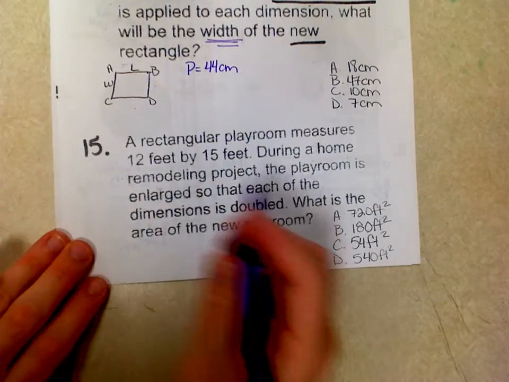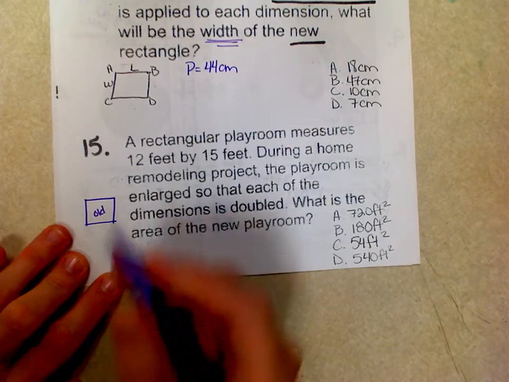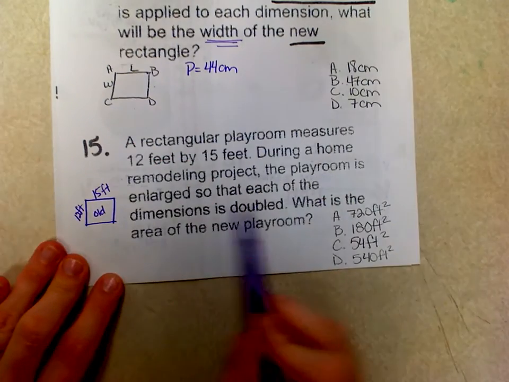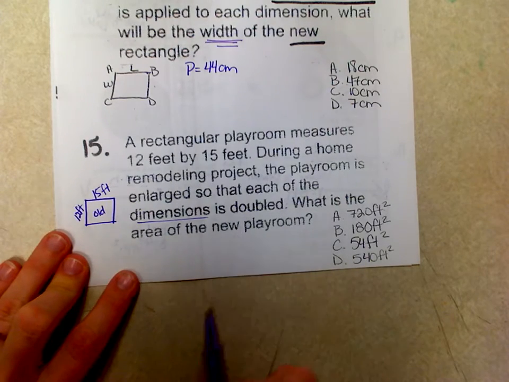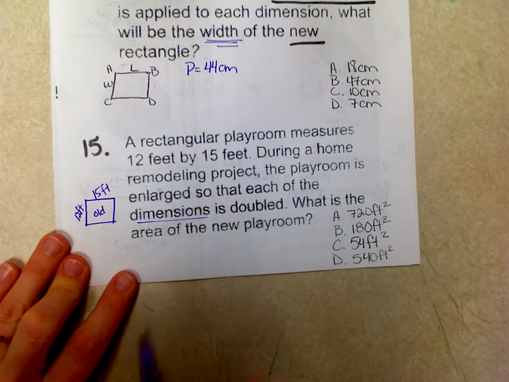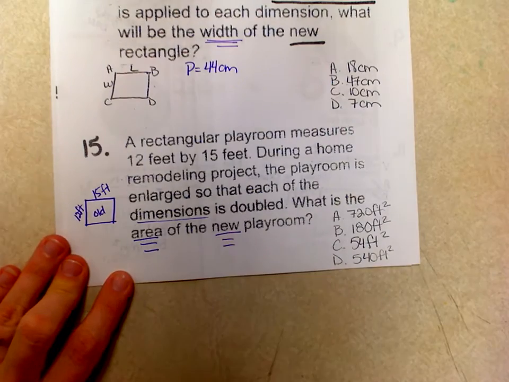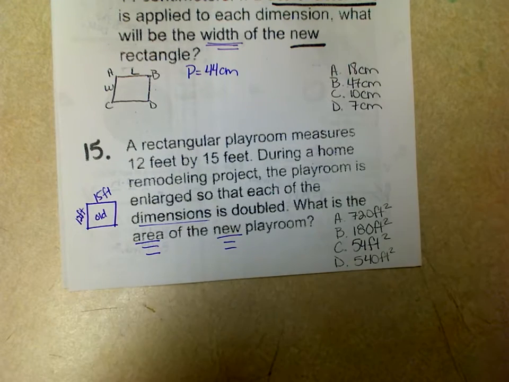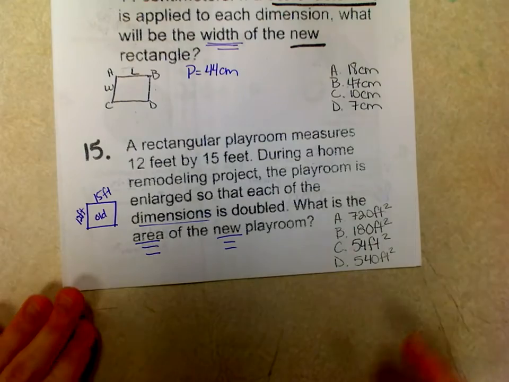So on the side, let's just draw a little model. And this is going to be our old one. We said our old one was 12 feet by 15 feet. And our new dimensions, and dimensions are just side lengths, are doubled. So from this one to the new one, it's doubled. And now we want to find what the area of the new playroom would be. A, 720 feet squared. B, 180 feet squared. C, 54 feet squared. And D, 540 feet squared.